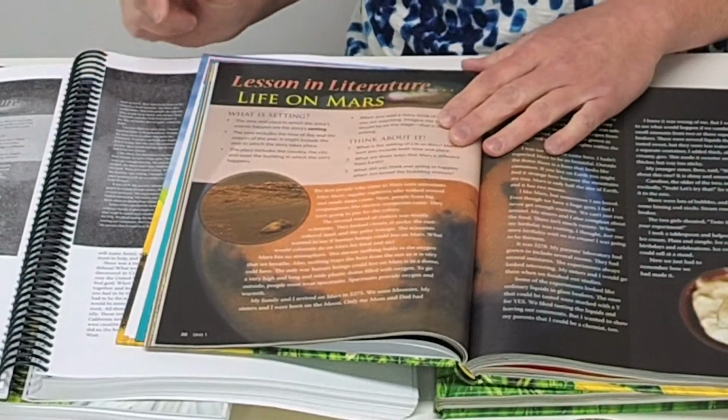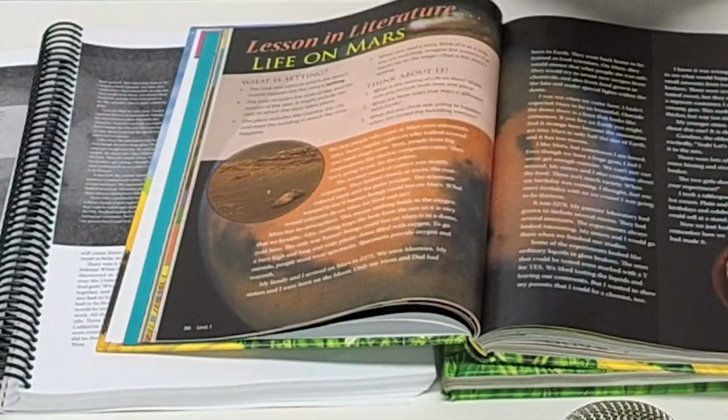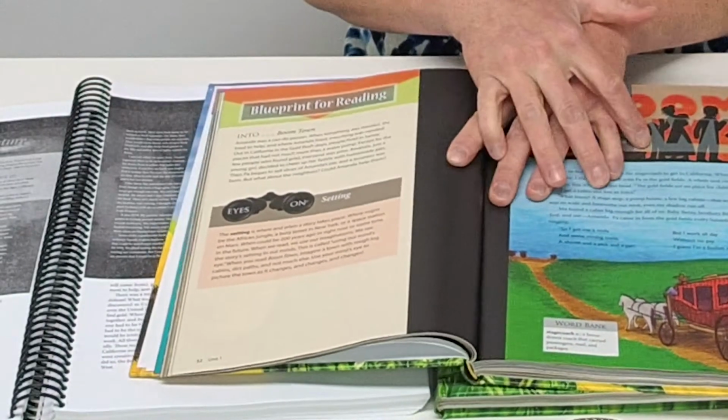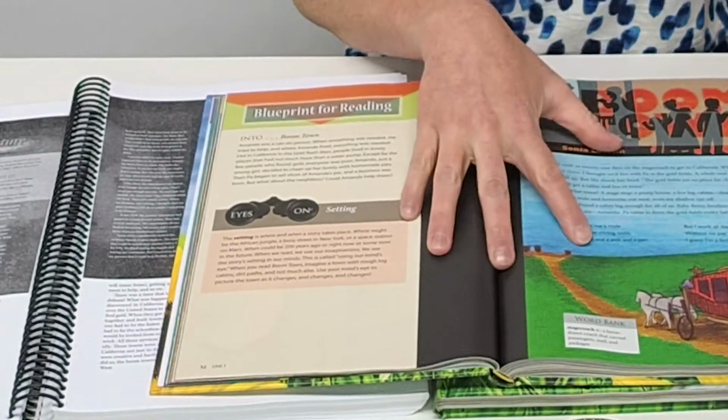along with some teacher helps. Each lesson starts with what they call a lesson in literature. And basically, this is using original short selections to give your student the initial practice with the targeted literary component or skill. Next, they will move into their main reading portion.